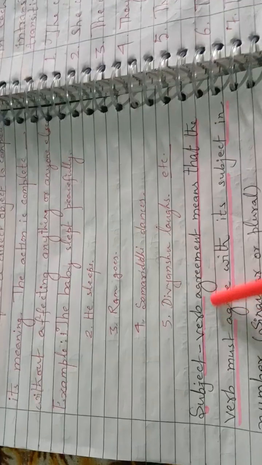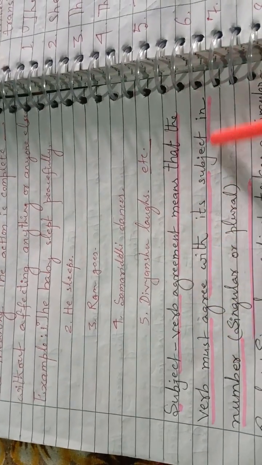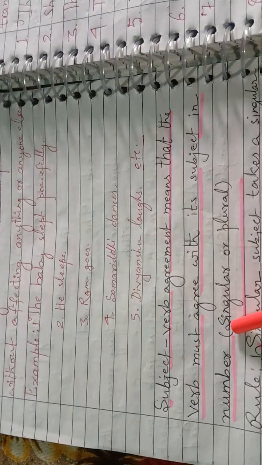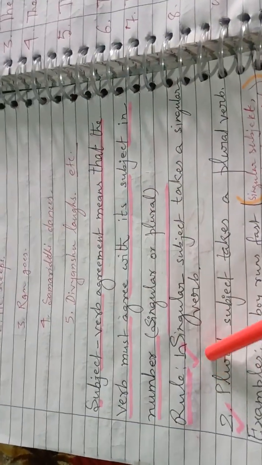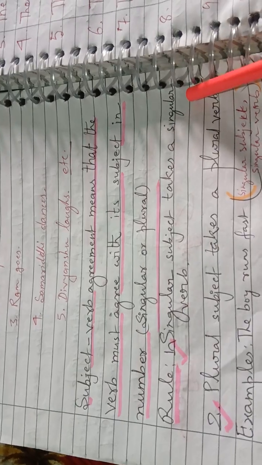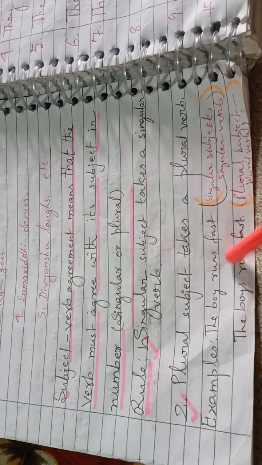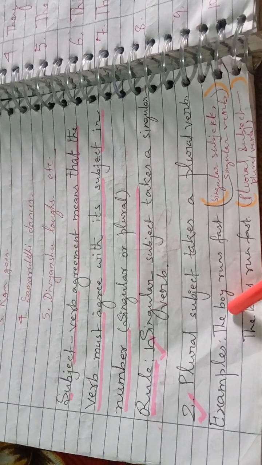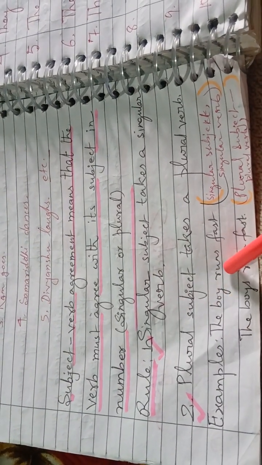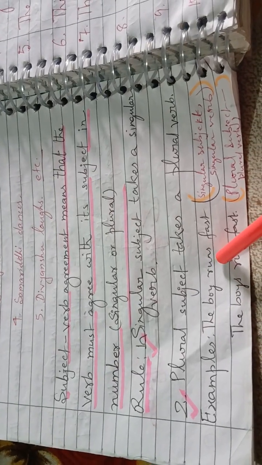Now see, subject-verb agreement means that the verb must agree with its subject in number, and number means singular or plural. See, it commands two rules. Rule first, a singular subject takes a singular verb, a plural subject takes a plural verb. Example, the boy runs fast. Here the boy is the subject and is in singular form, so it commands a singular verb, runs.